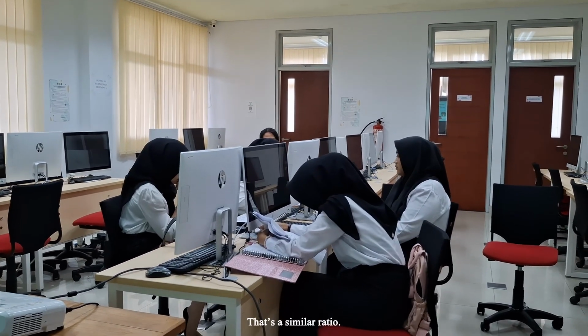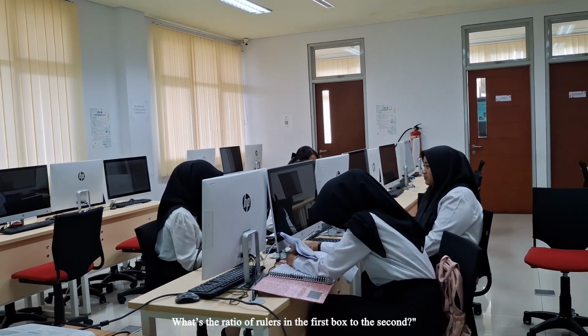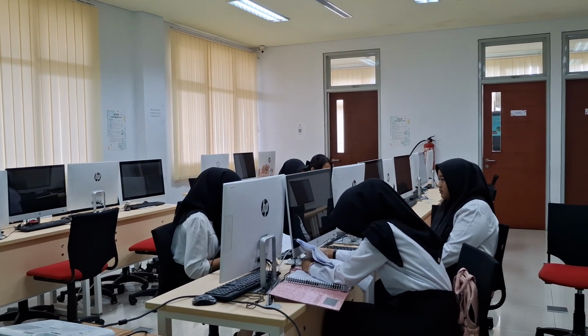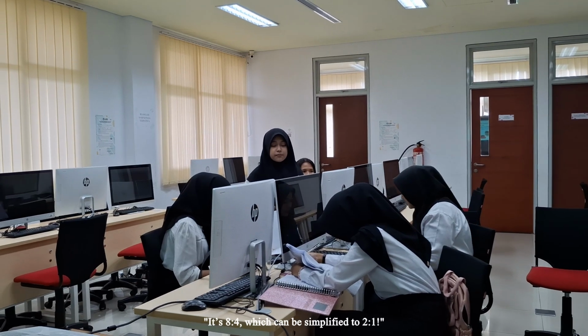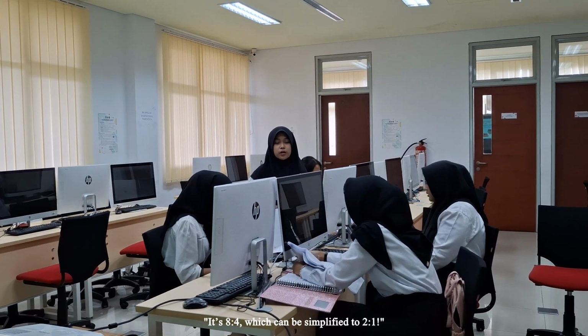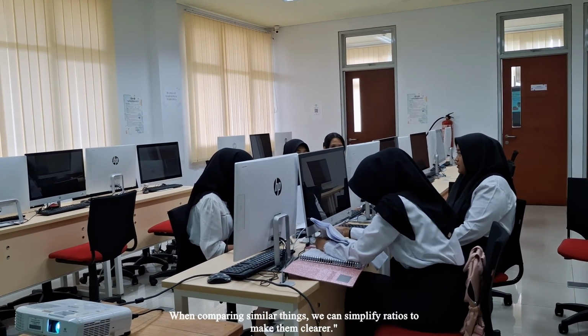That's a similar ratio. Now let's say we have 8 rulers in one box and 4 rulers in another box. What's the ratio of rulers in the first box to the second? Mr. Taufik? Yeah, Chelsea. It's 8 to 4, which can be simplified to 2 to 1. Exactly, Chelsea. When comparing similar things, we can simplify ratios to make them clearer.